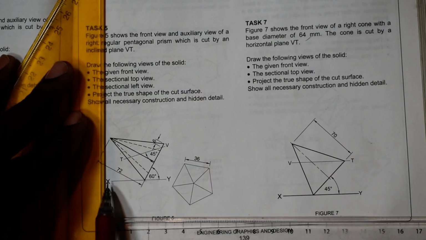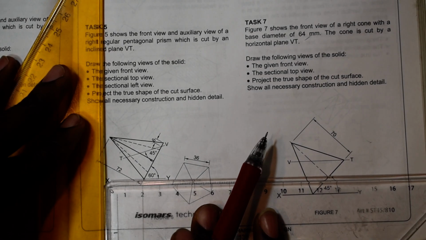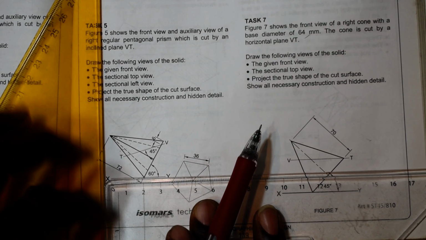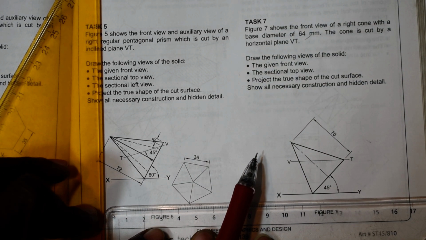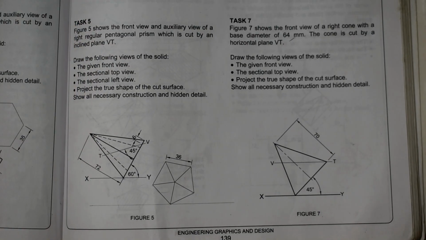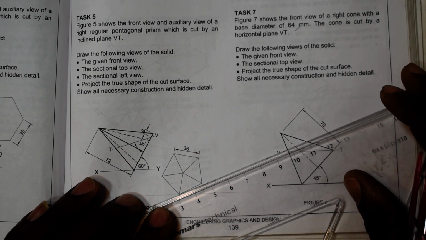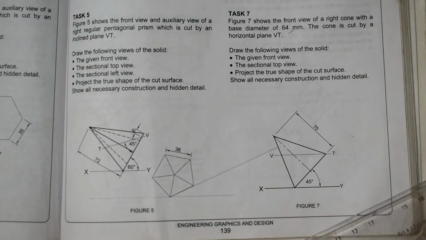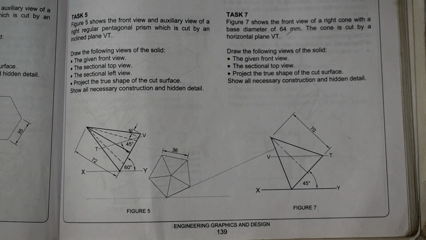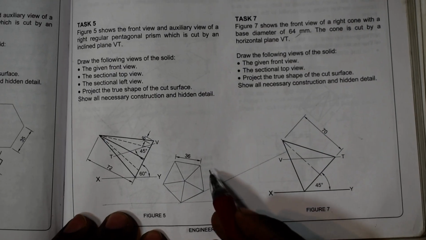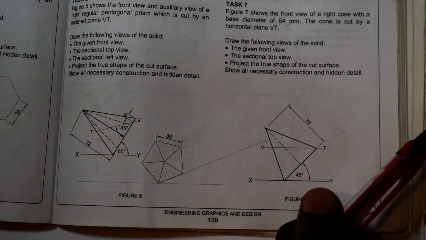I'm going to rely on this horizontal XY line. Then I flash it down, and I have this one. Now I can extend this line. I'm still trying to figure out this angle, so I can take my protractor.